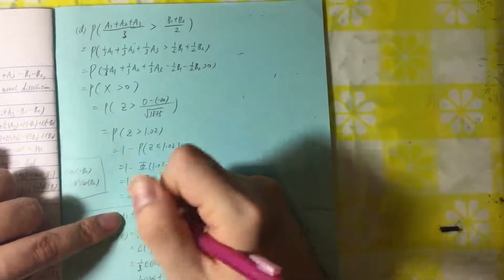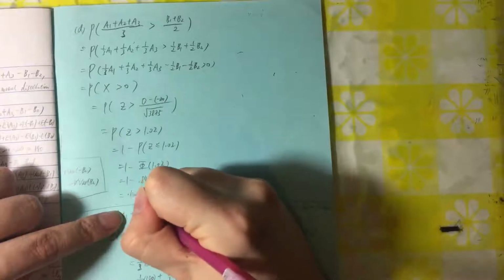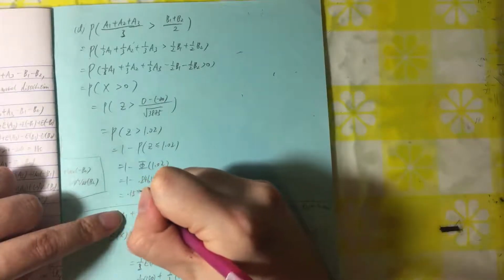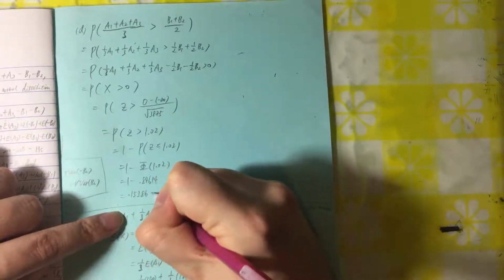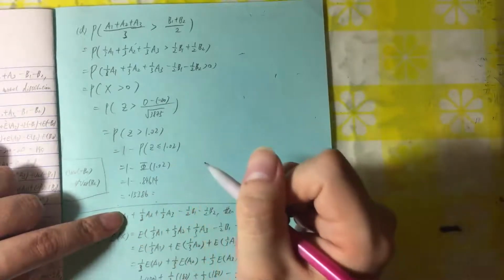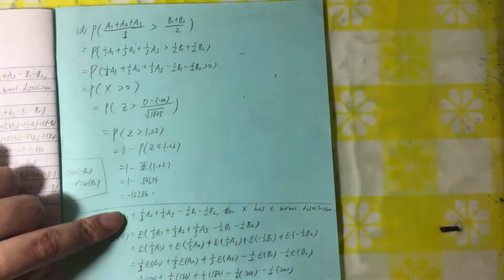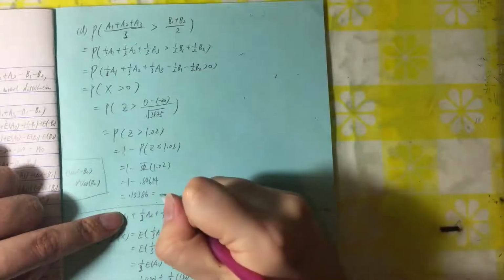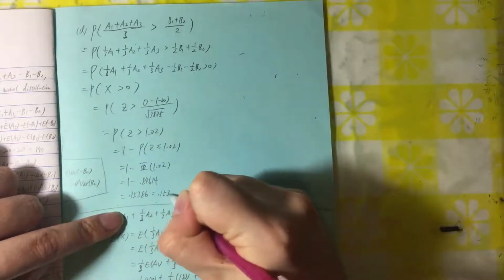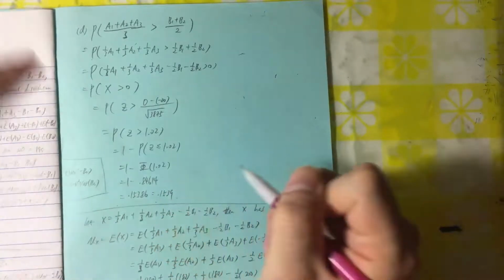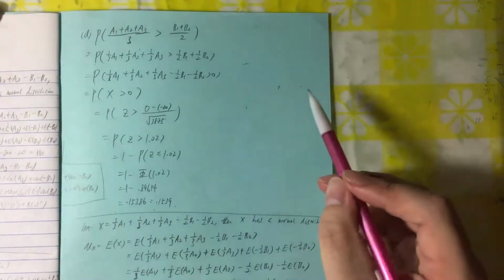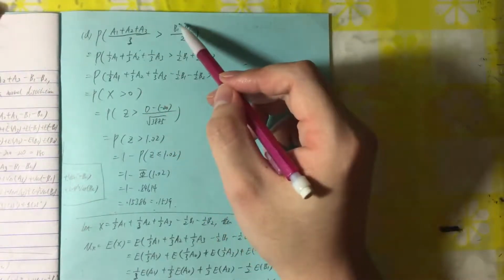Then subtract, I get 0.15386. In general, for the final answer, round to 4 decimal places. I get 0.1539. That's the probability that the average weight of 3 apples is more than the average weight of 2 pears.